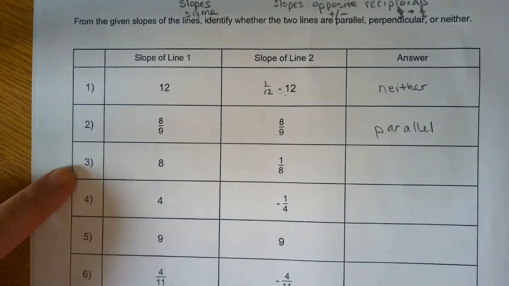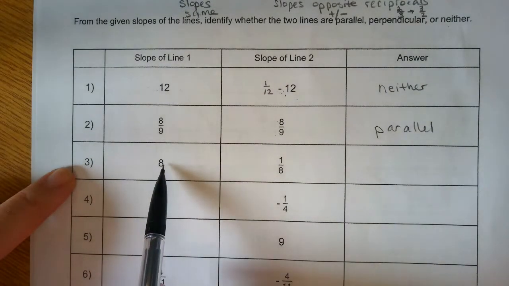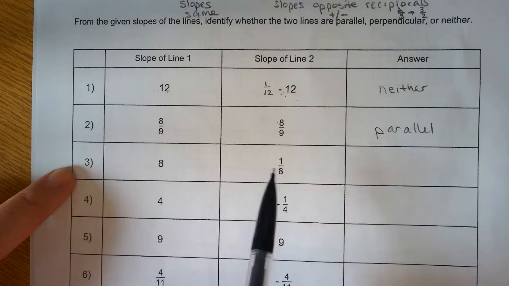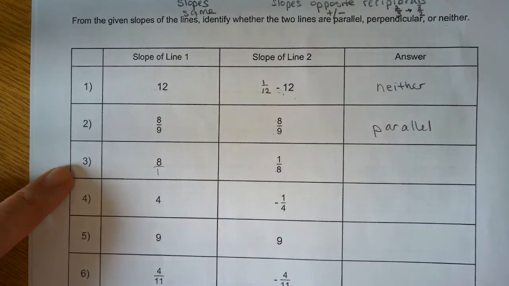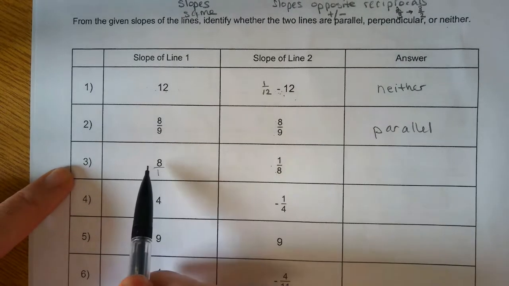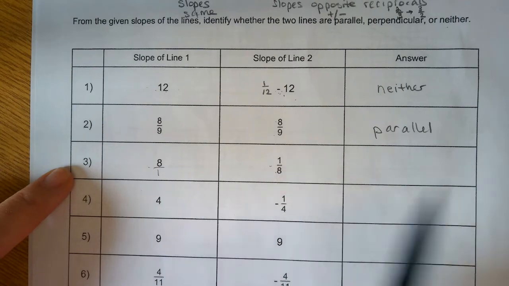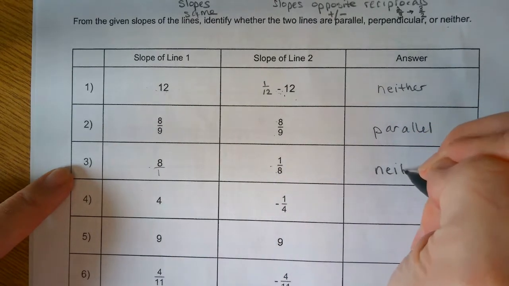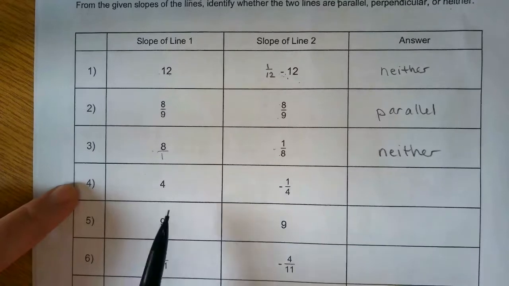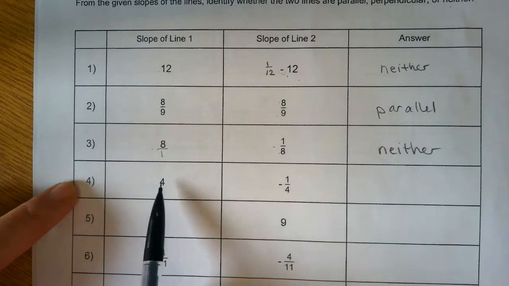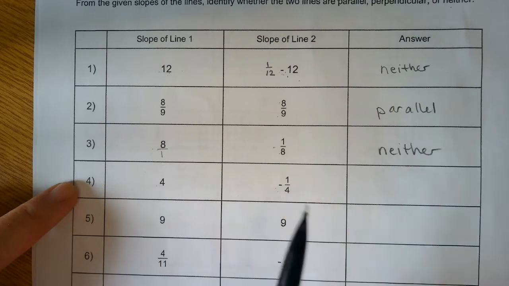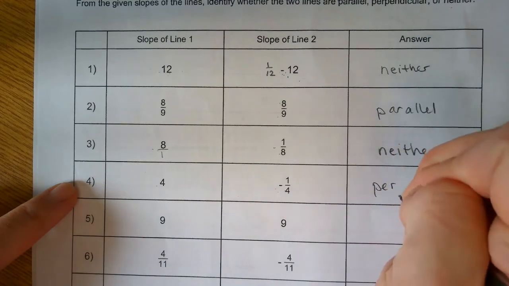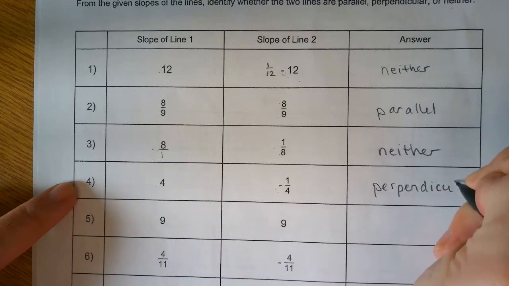Number 3, I see that they are not the same, so they are not parallel. I see that they are reciprocals, because if I make this into a fraction, it would be 1/8. However, it is not opposites. One is not positive and the other negative. So this one would be neither. And then number 4, I see that they are not the same. They are reciprocals and they are opposites. So this would be an example of it being perpendicular.